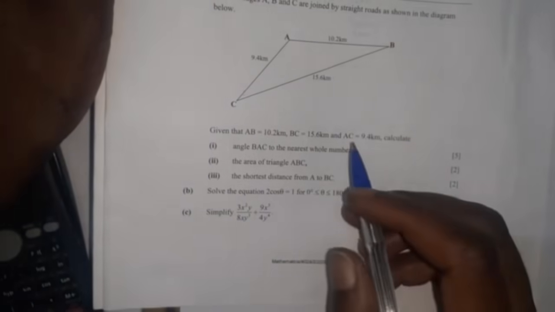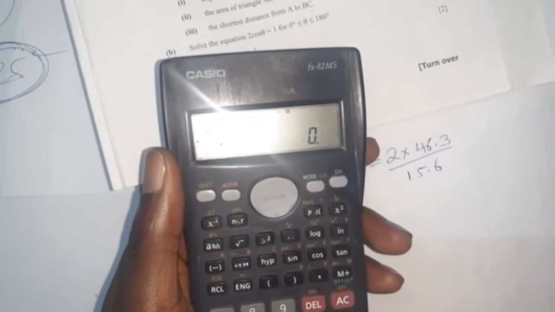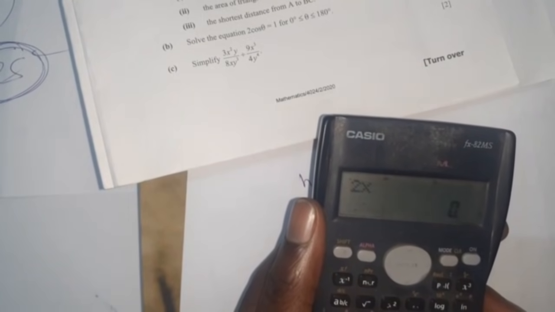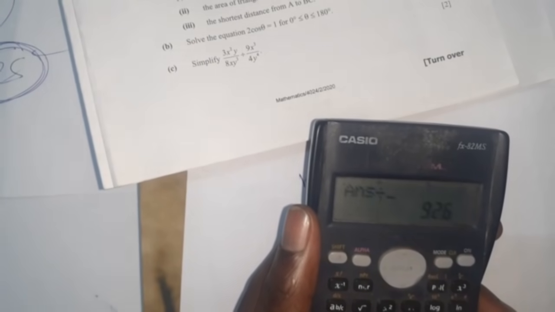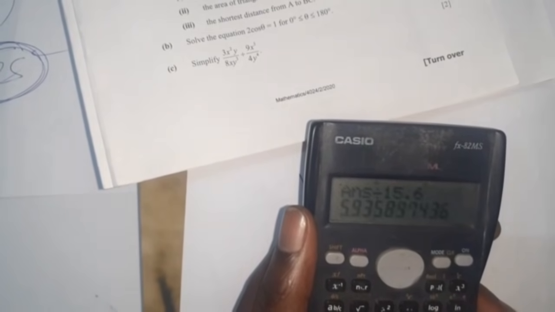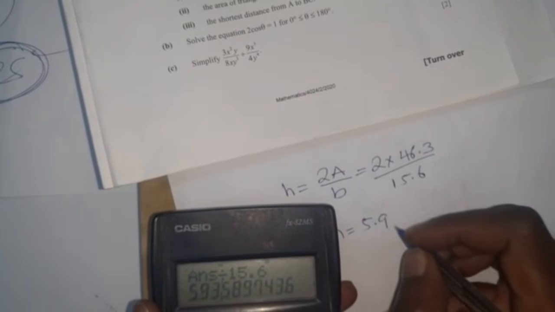Our B in this case is BC, which is what? 15.6. That's what we are supposed to do. So we are going to say 2 multiplied by 46.3 divided by 15.6. So this gives us what? H is equal to 5.94 centimeters. Okay.